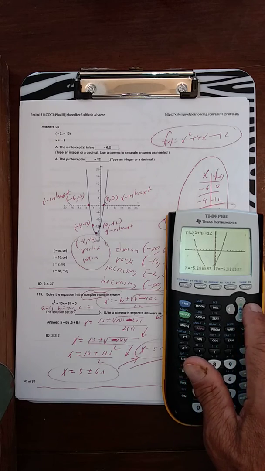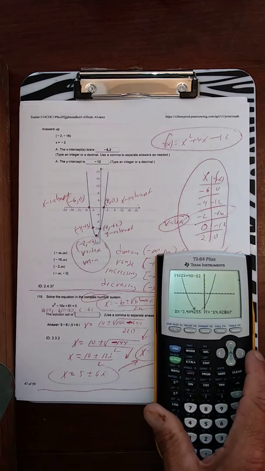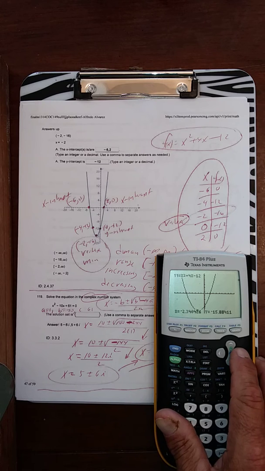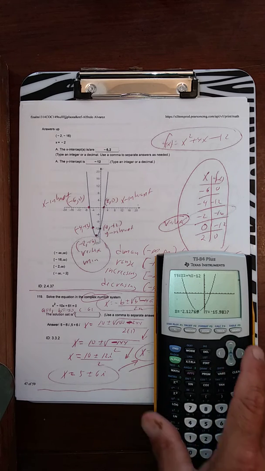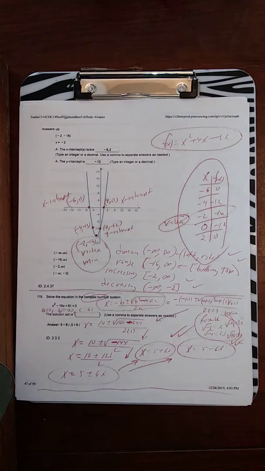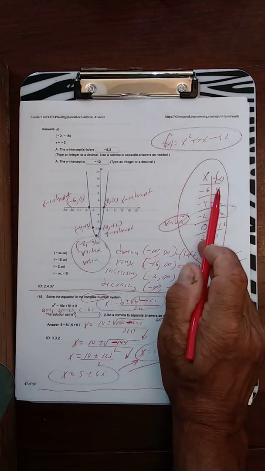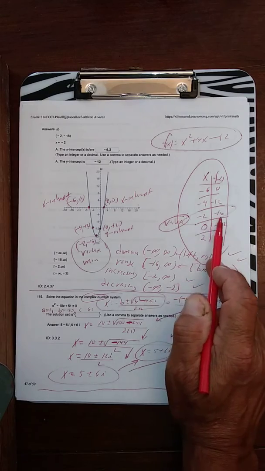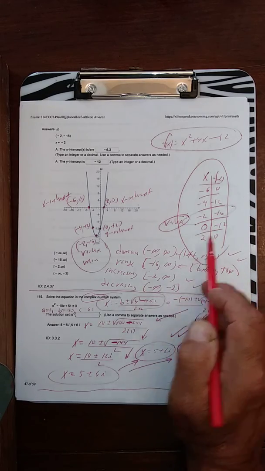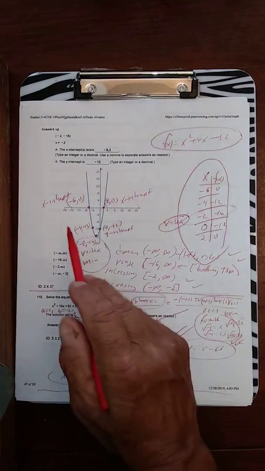And we can go down here. There's another one down there, maybe at 2 and 8 is 16. Anyway, so we have negative 6, 0, negative 4, negative 12, negative 2, negative 16, 0, negative 12, 2 and 0. Points on the graph, connect them.